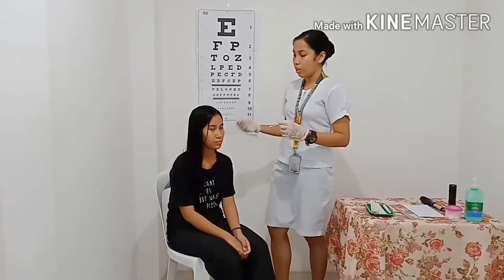So next is to perform a corneal sensitivity reflex. It is very important because we try to determine the function of cranial nerve 5, which is known as the trigeminal nerve. In this part, we need to use the cotton applicator to determine the ability of the eyes to react to any sense of touch.